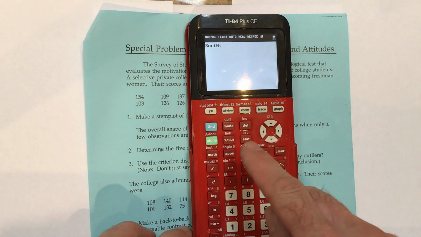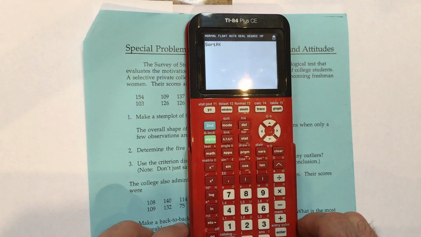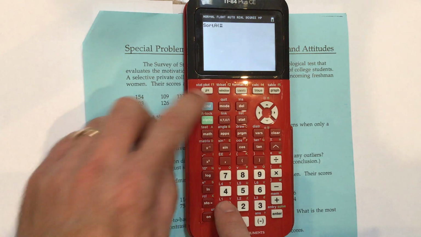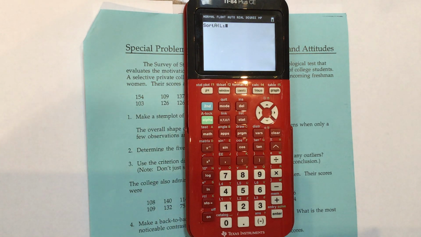So I could go back to the list feature, and you saw the list names were available, but the fast shortcut way to do it is you'll notice right above the number 1 is list 1. Right above number 2 is list 2, so on and so forth. So if I hit second and the number 1, I will get list 1. Now nothing's happened yet. I need to press enter to have the calculator execute that command.